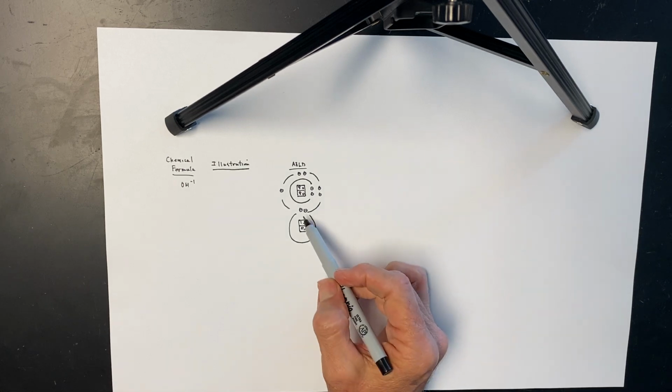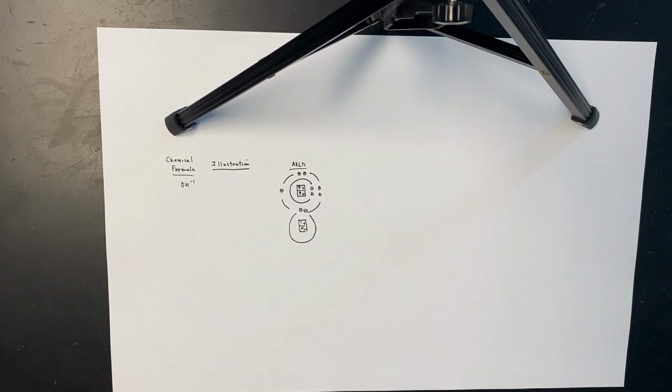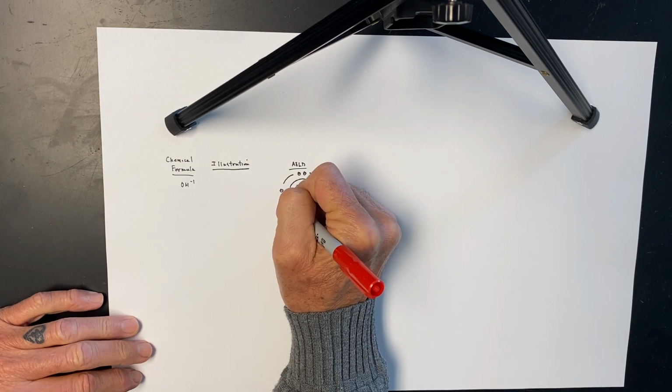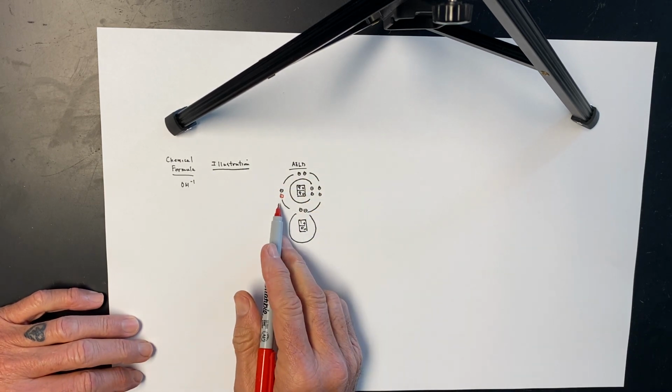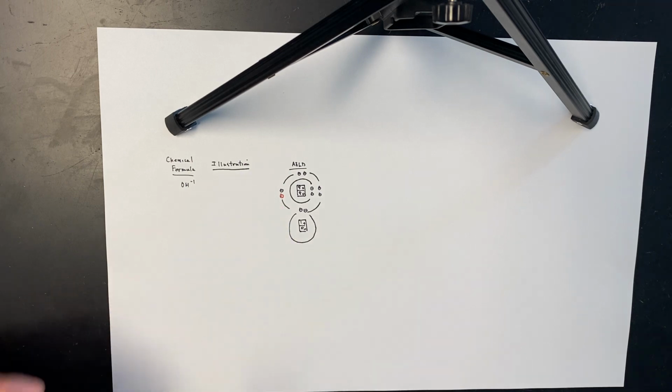Because it has 2, 4, 6, 7 valence electrons, and it actually needs to possess 8. But then we need to be mindful that this valence electron that I'm diagramming in red was the valence electron that was left behind by the hydrogen atom that was picked off by another water molecule.